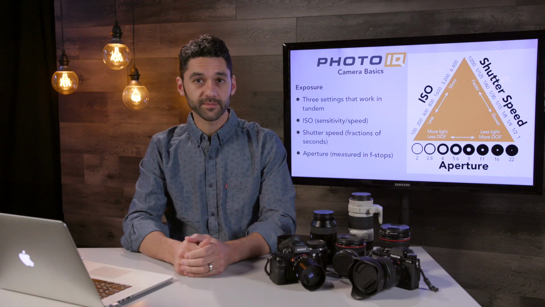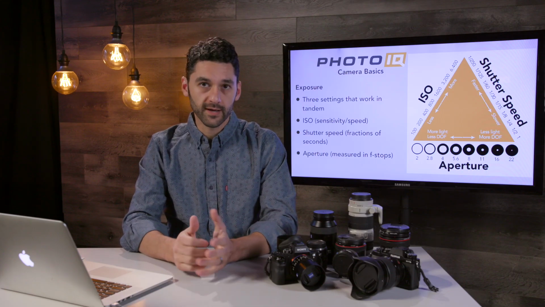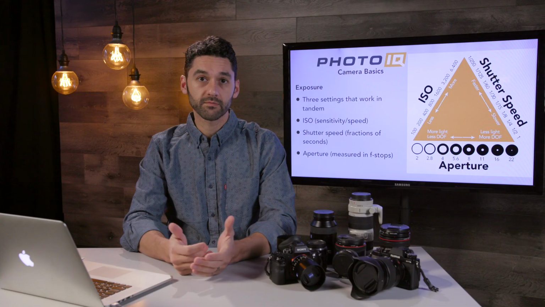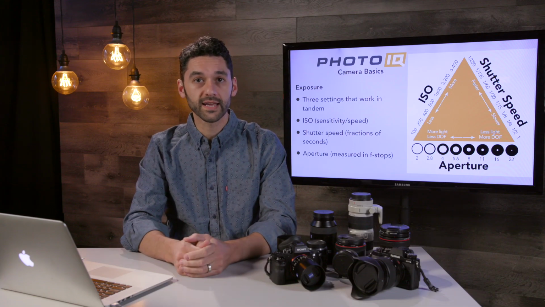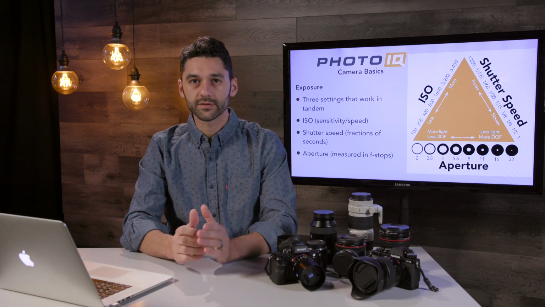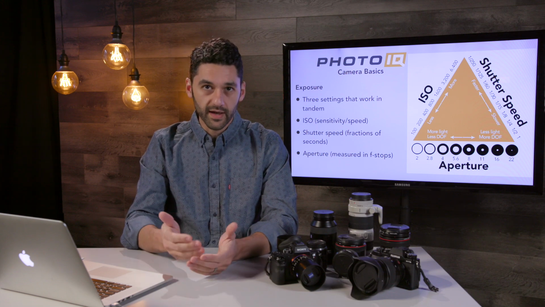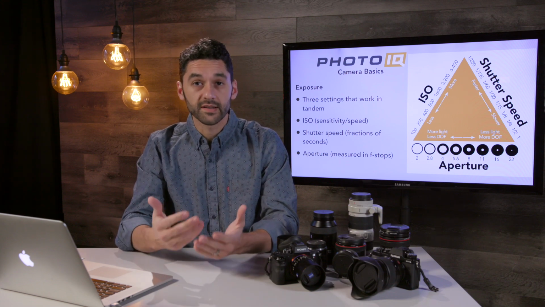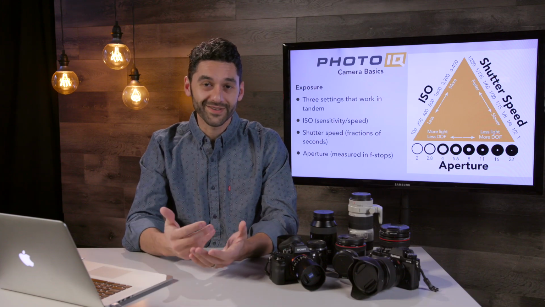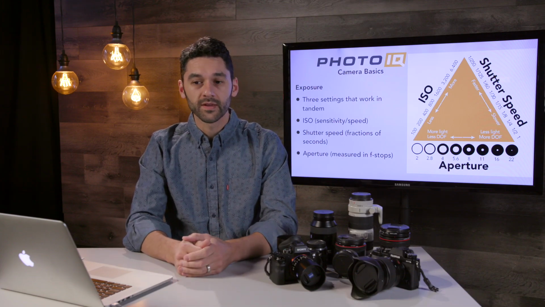Learning how to properly expose your images is one of the more complicated tasks to learn in photography, and this is therefore going to be one of the more complicated technical lessons that we're going to cover. But I'm going to do my best to try and make this simple with diagrams and explanations and examples that you can grab onto in order to understand these concepts.